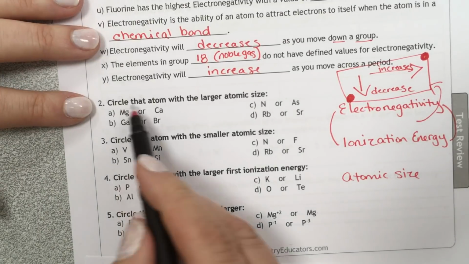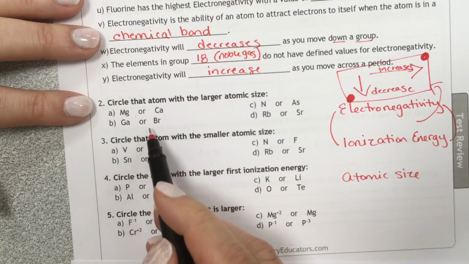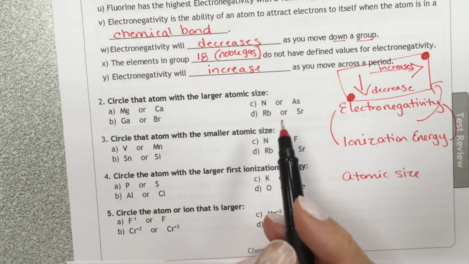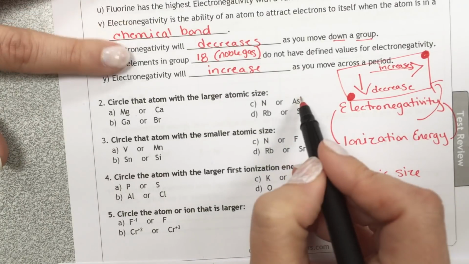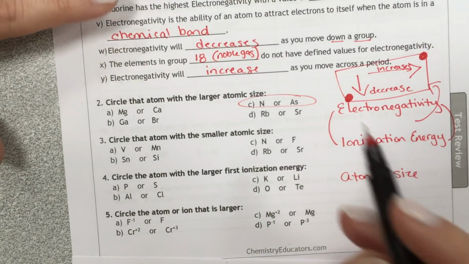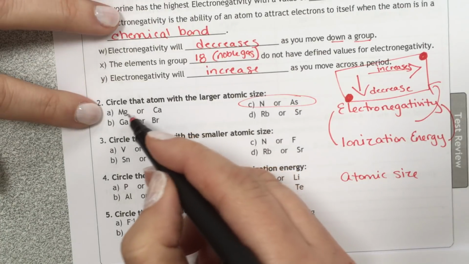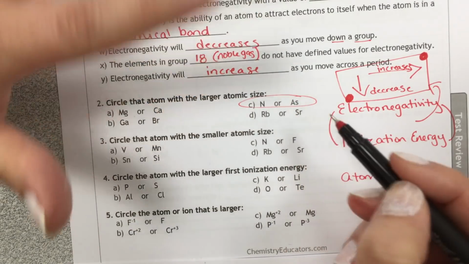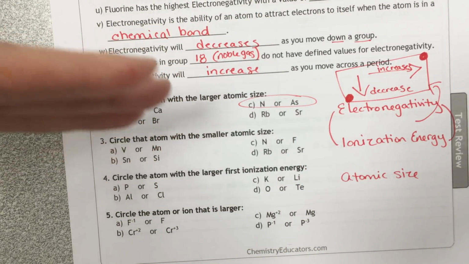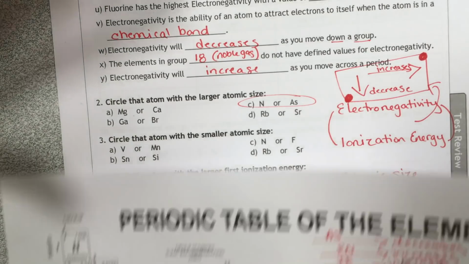Okay, so circle the atom with the larger atomic size. Last year, some of the kids got confused thinking this is a multiple choice and they would just circle one. Keep in mind you are looking at each set of elements and deciding which one is larger or smaller or has a higher electronegativity or ionization energy.